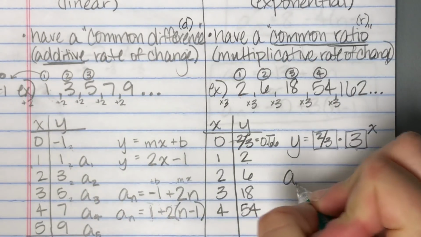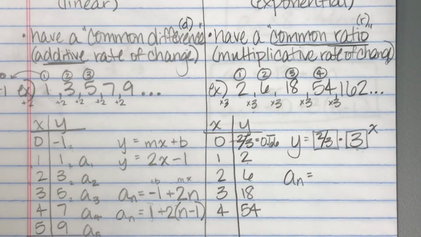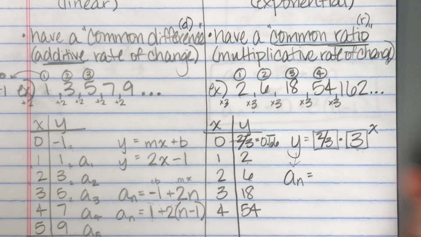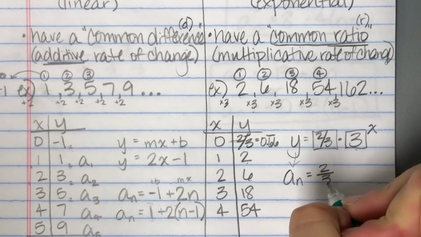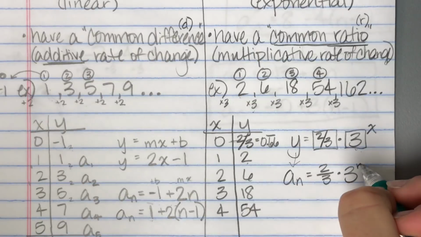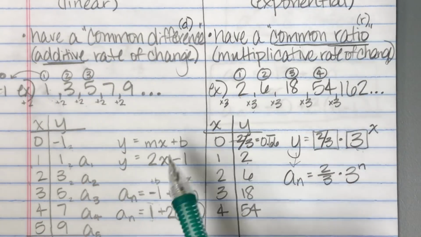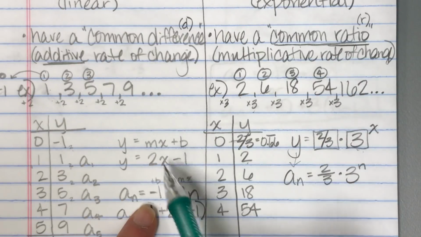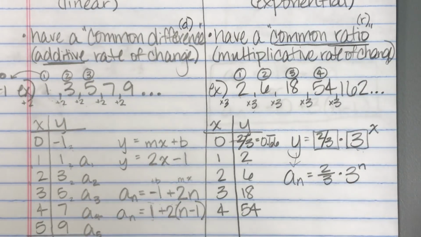If I go to the sequence formula, remember, it's basically a simple shift. I change y to a sub n. It's still the same basic formula. The only difference is that instead of an x, we use n. We did that with arithmetic too. We said it's the same numbers, it's just that instead of an x, you put an n.